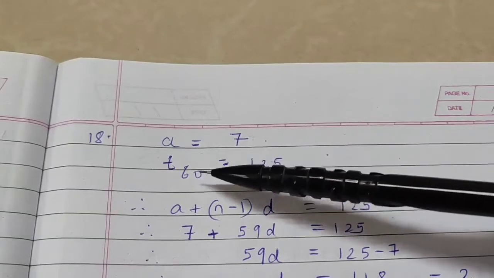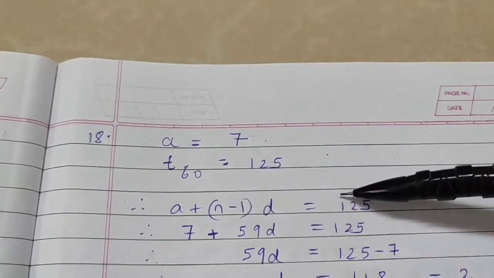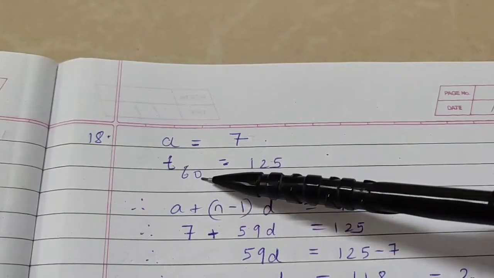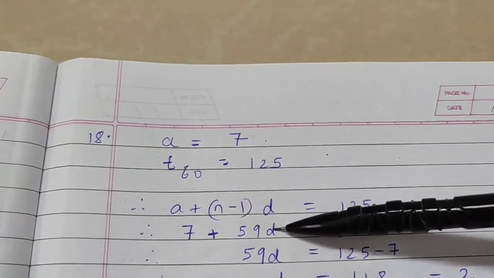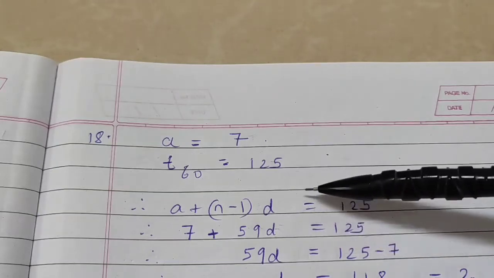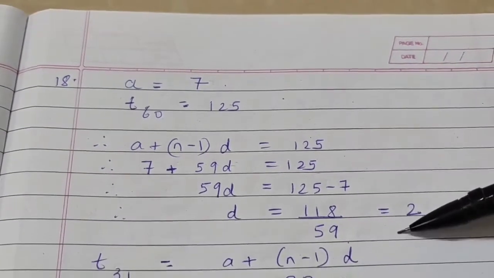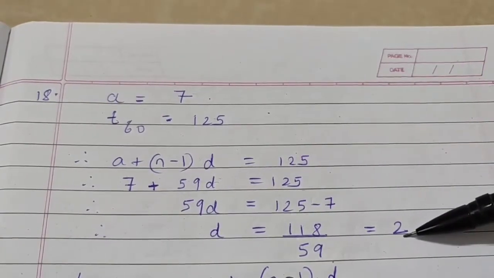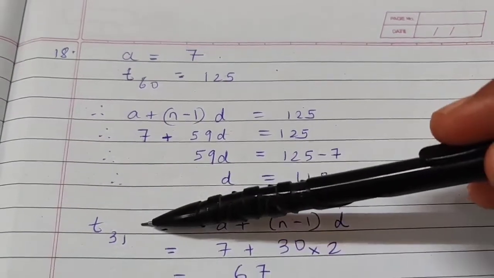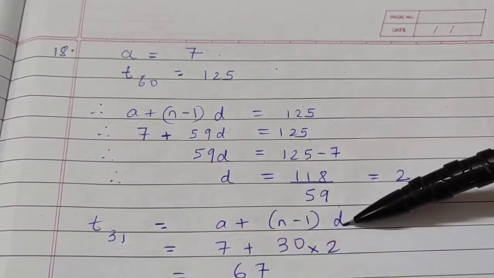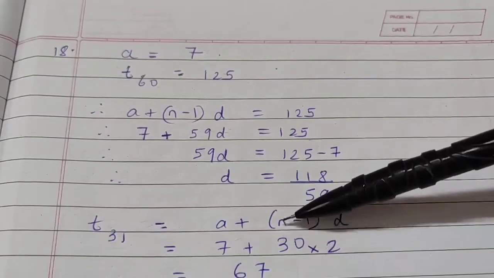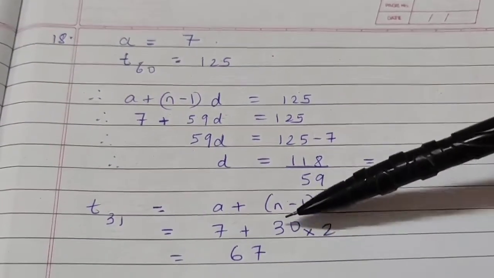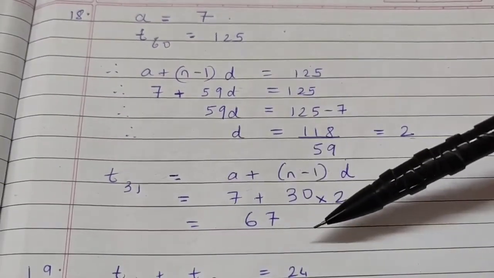Well, 60th term, so use the nth term formula. Here I know A is 7. 60th term, so it will be 59D. D's value we don't know, but it's 125. So I can solve this and get the value of D. And once I have A and D, I can solve any sum. So now they want the 31st term. Substitute the values of A and D. N is 31, of course. So it will become 31 minus 1D. And the 31st term comes out to be 67.